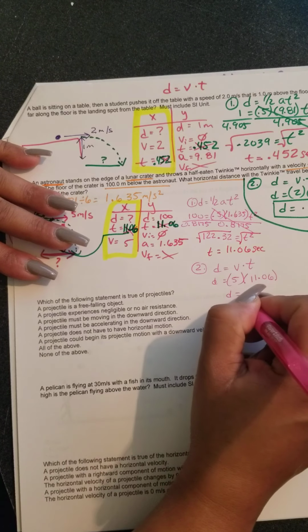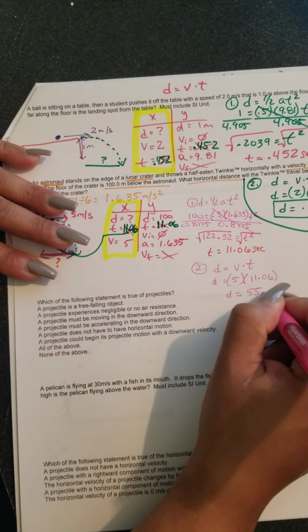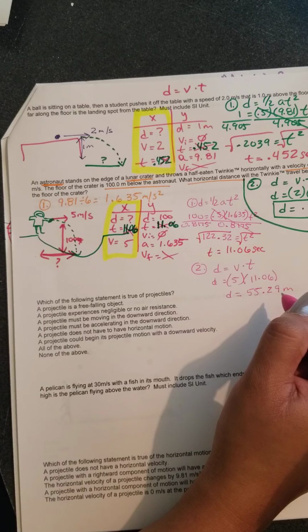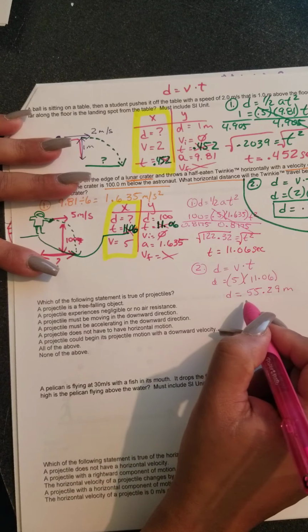The distance comes out to about 55.29 meters. Or if you round it to 55.3 meters, that works as well. There we go.